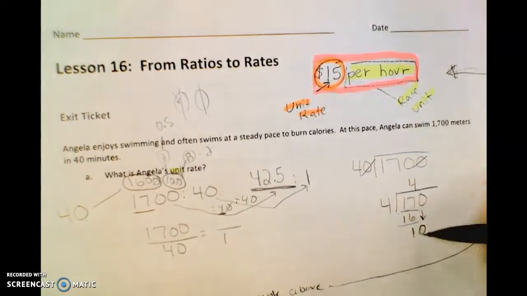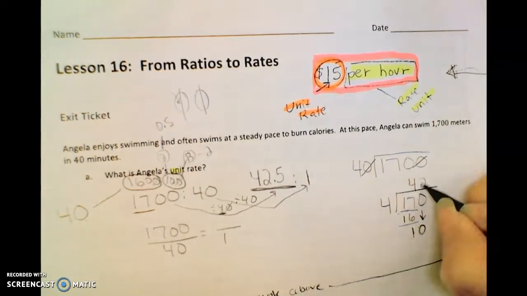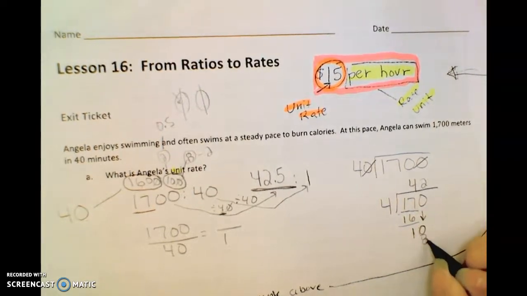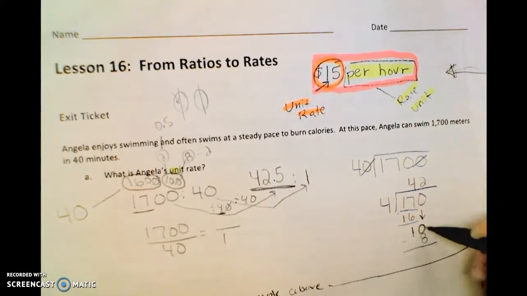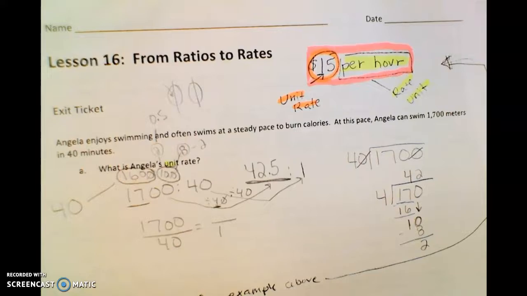4, how many groups of 4 can I make out of 10? 2. 2 times 4 is 8. Subtract. 10 minus 8 is 2. Now what am I going to do? I can't have a remainder of 2 meters. She has to be able to swim those.